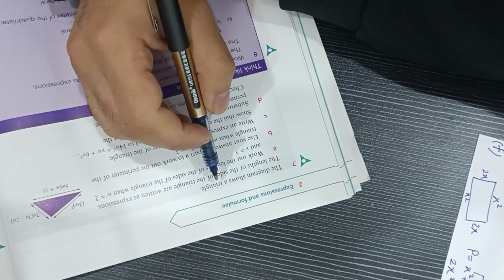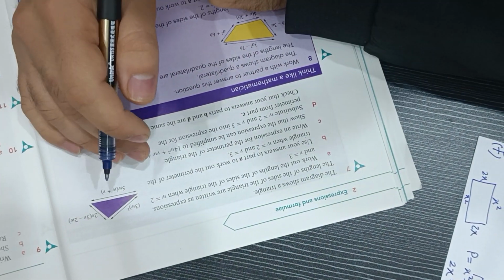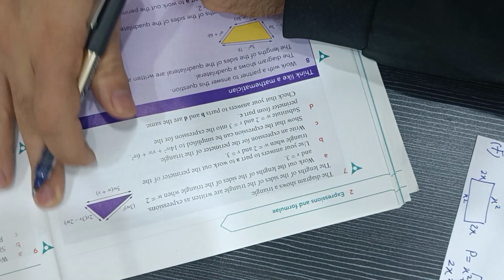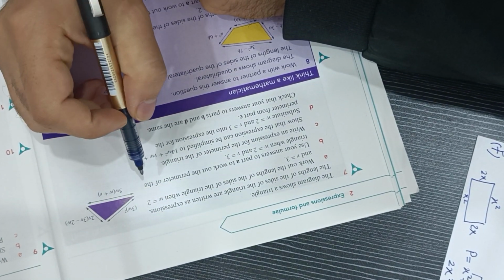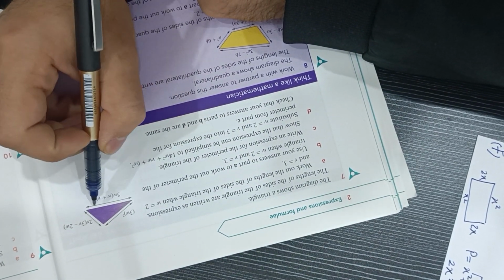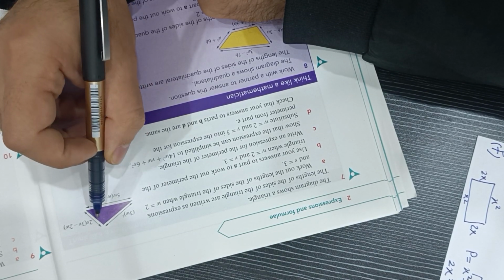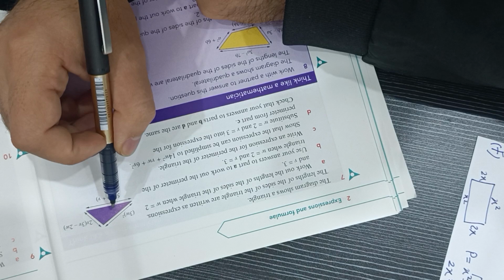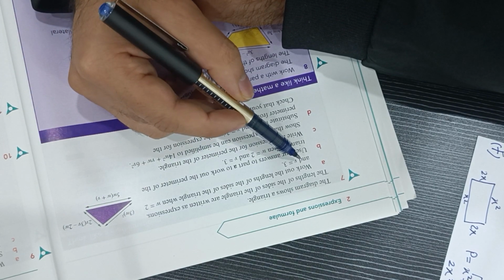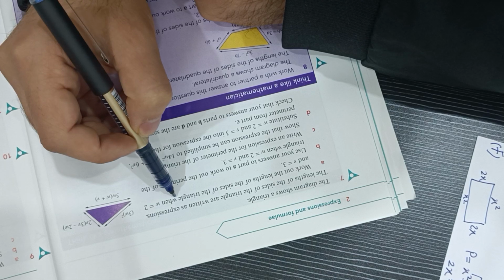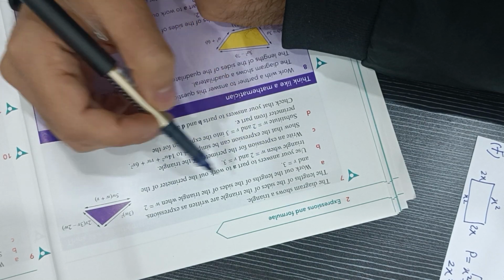Here the diagram shows a triangle. That question is a kind of challenging question for the students, as much as I have experienced. That's why we are going to do it here. There is a triangle with different sizes of the sides. The first thing it says: work out the length of the sides of the triangle when w equals 2 and v equals 3.